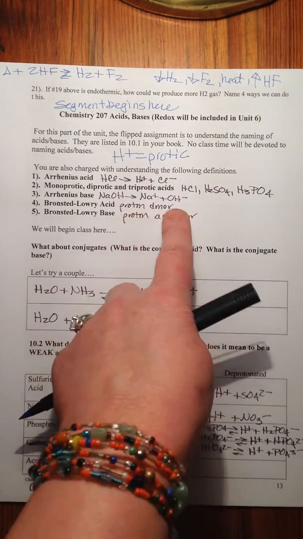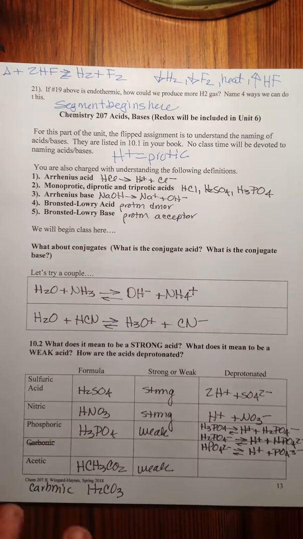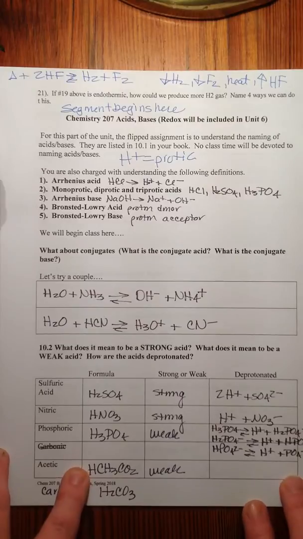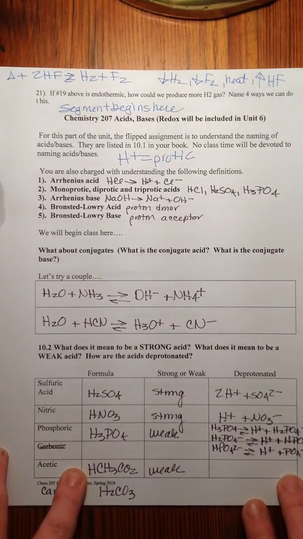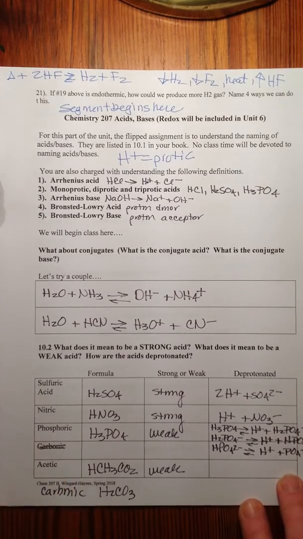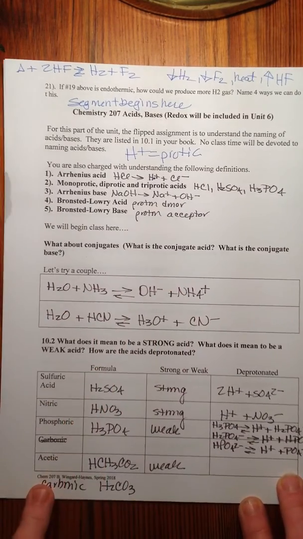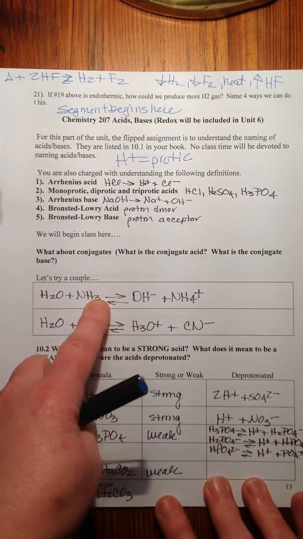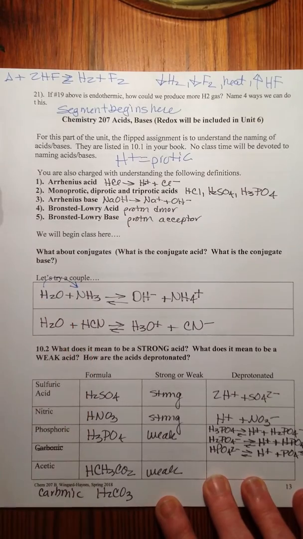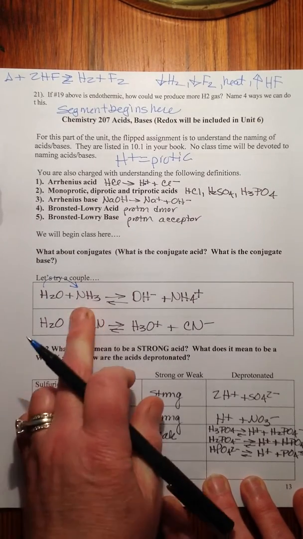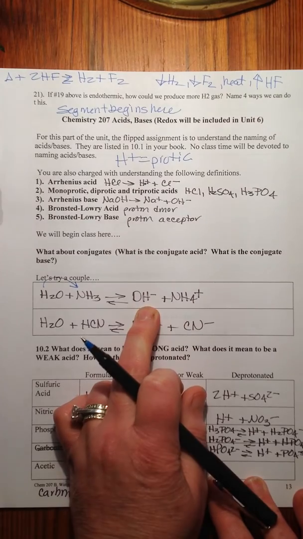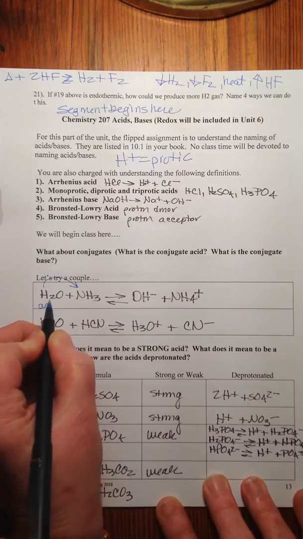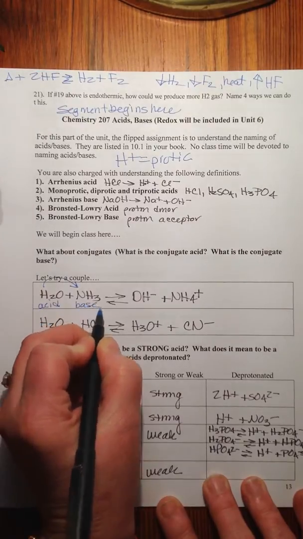A Bronsted-Lowry acid is a proton donor. A Bronsted-Lowry base is a proton acceptor. What we want to realize is that there is something called a conjugate, and the best way to show this is to give you some examples. If I have H2O plus NH3, my water is going to donate a proton to the ammonia, and it's going to form OH- and NH4+. So the water is the acid and the ammonia is the base.